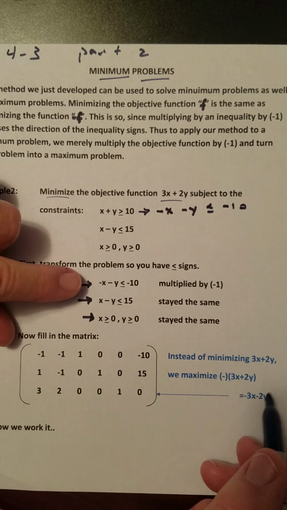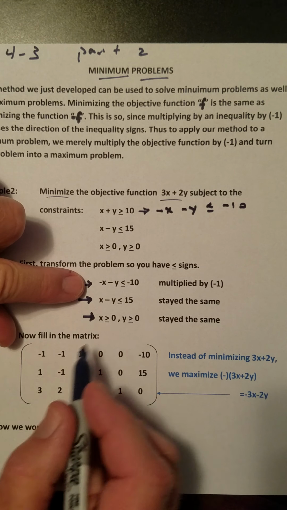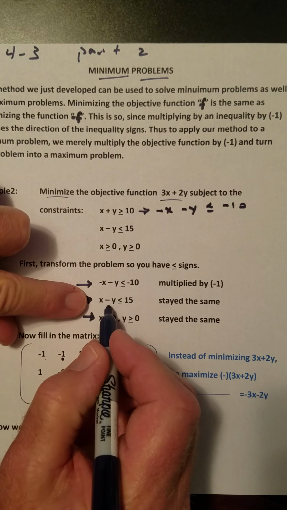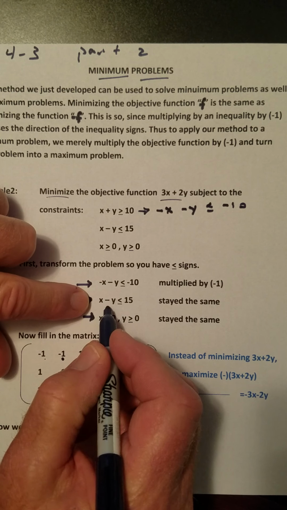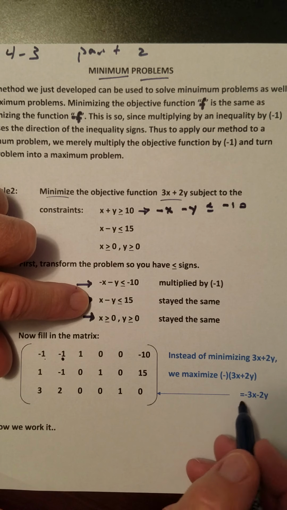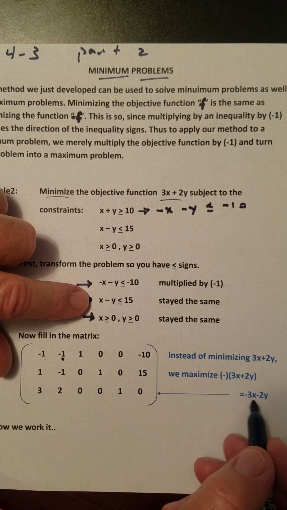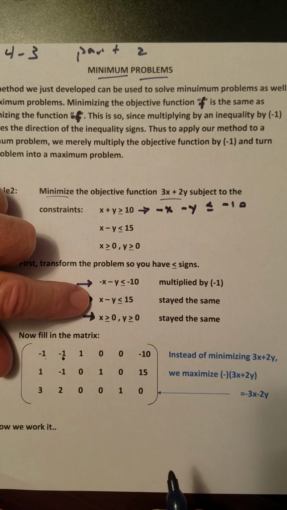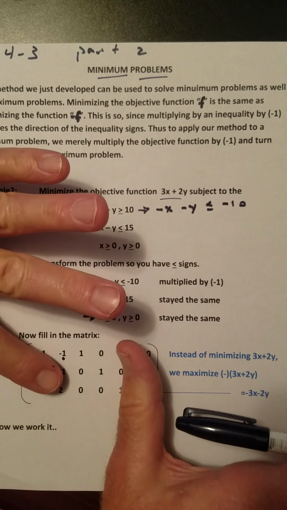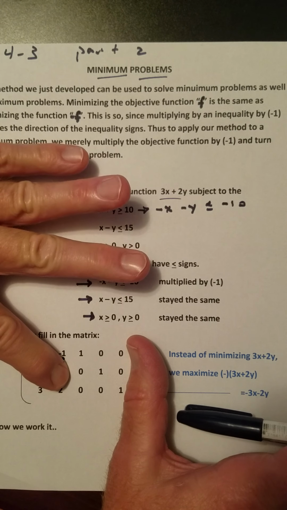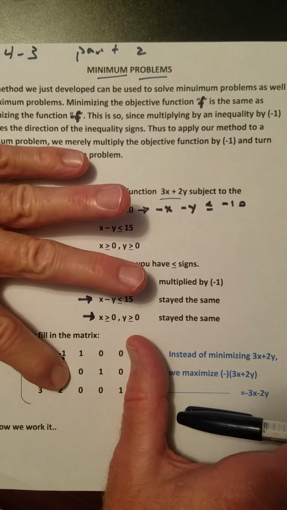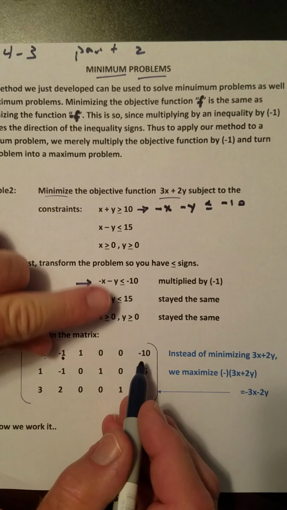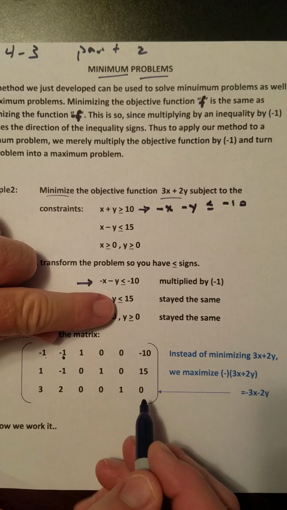Now look at my numbers. I got negative 1, negative 1, negative 1, negative 1. I got 1 and negative 1. On the bottom, from my function over here, it's negative 3, negative 2. Remember to take the opposites. So now those become 3 and 2. Inside here, there's your identity. It's a 3 by 3 identity. Then over on the right, that's where the negative 10 and the 15 and then 0 come in.